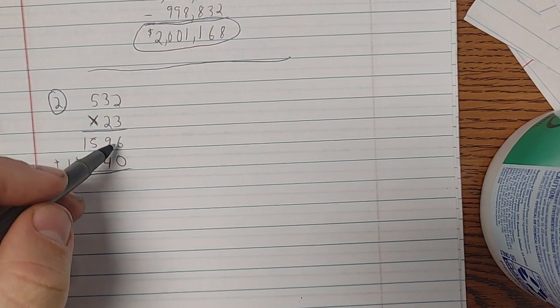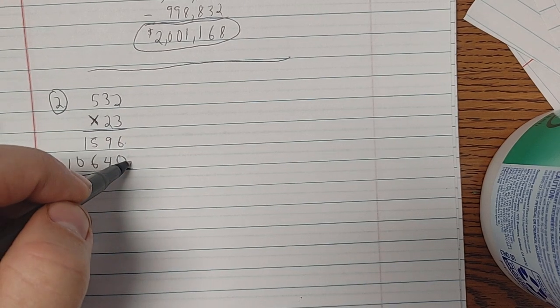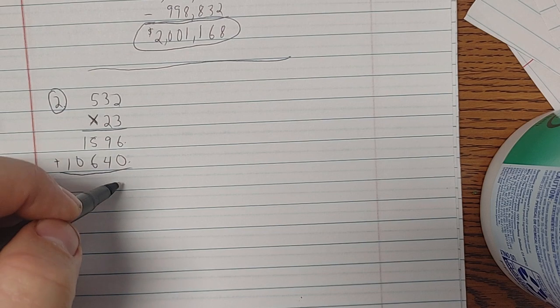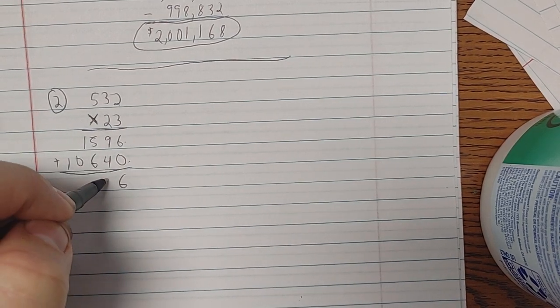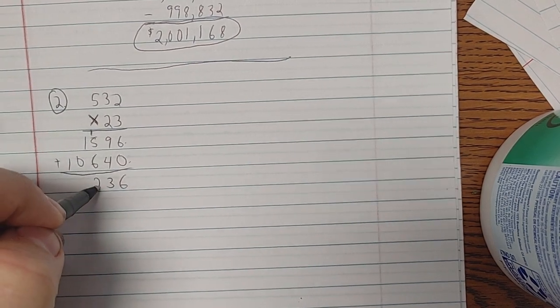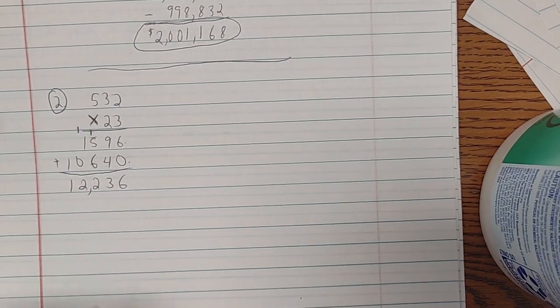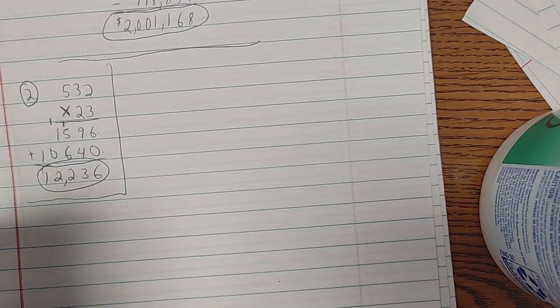Add that up. So these are our partial products. Here we're multiplying in the ones place. Here we're multiplying in the tens place. So these are a part of the product. So we now need to find the final product. 6 plus nothing is 6. 9 plus 4 is 13. Carry my 1. 5 and 1 is 6. 6 and 6 is 12. Carry my 1. That's 2. And that's a 1. So we got 12,236. All right, that's number 2.